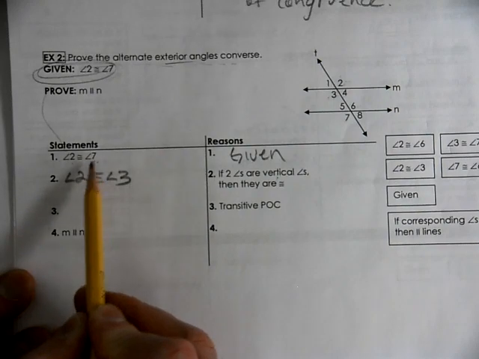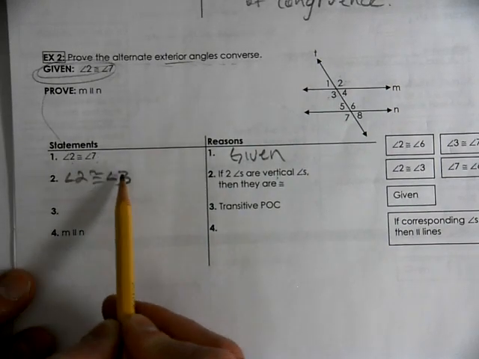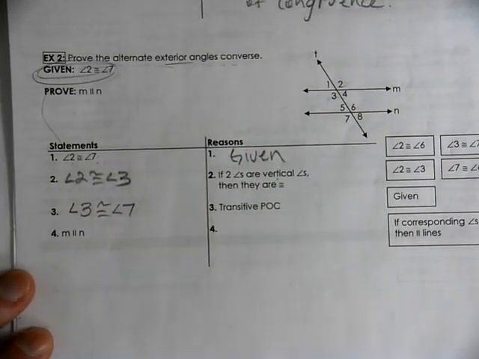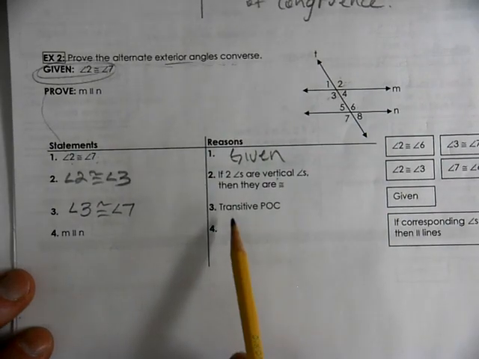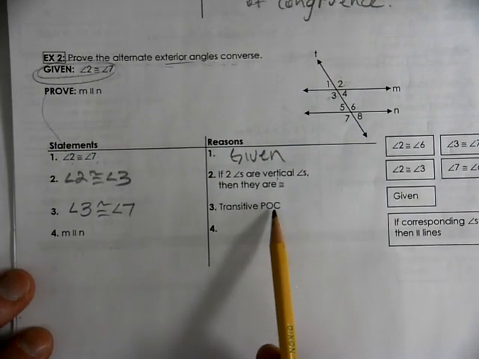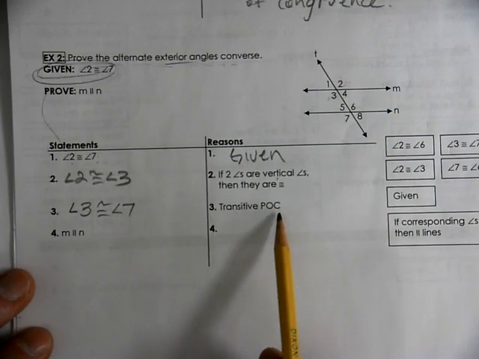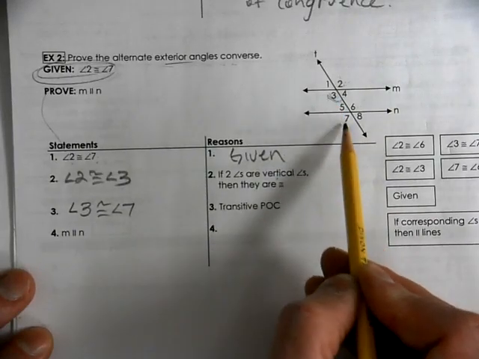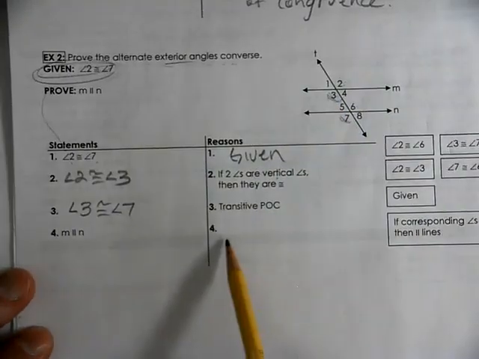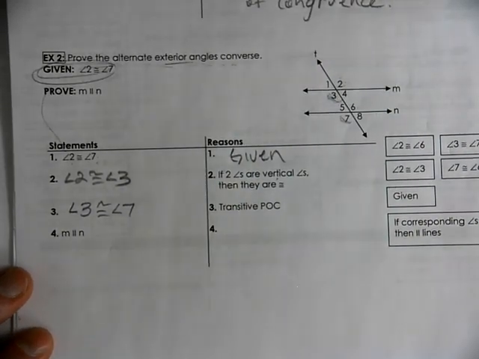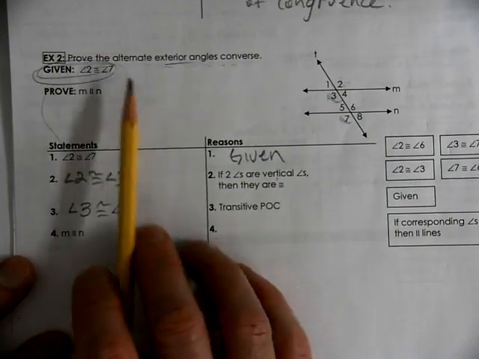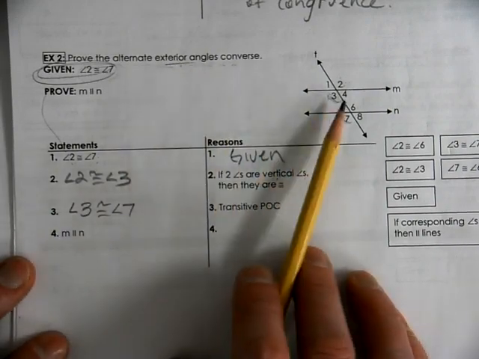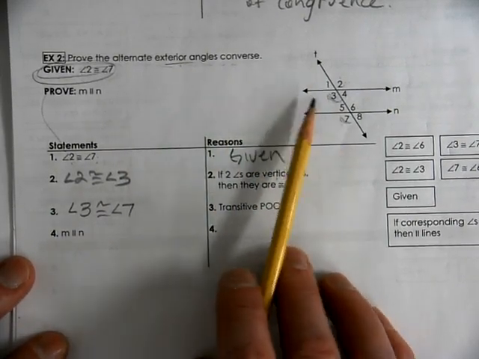So if 2 is congruent to 7 and 2 is congruent to 3, then I know 3 is congruent to 7. That's the transitive property of congruence, POC, property of congruence. 3 is here. 7 is down here. What's our reasoning we're going to use? The only reason we can't use is alternate exterior. We can't use that. But 3 and 7 aren't alternate exterior, so maybe we can do it.